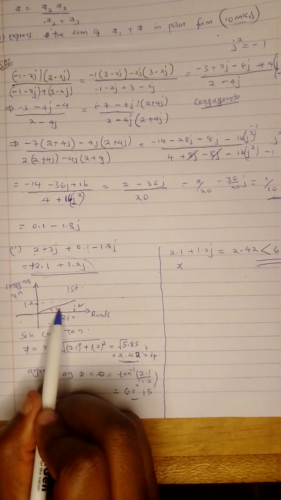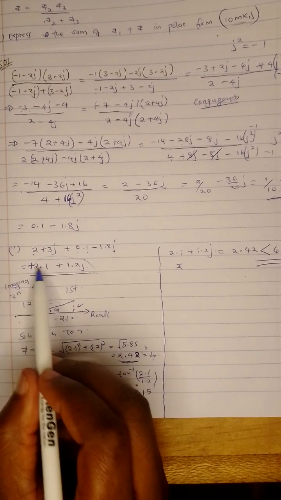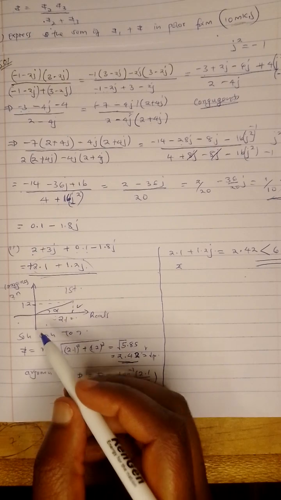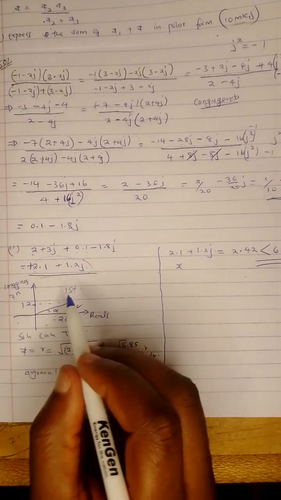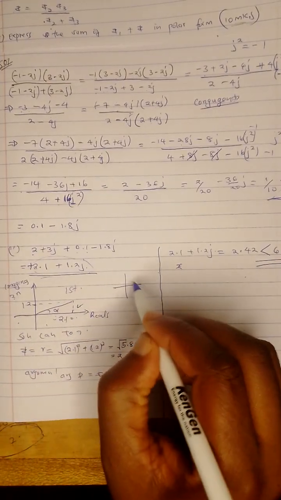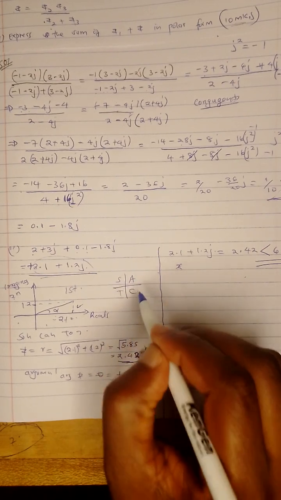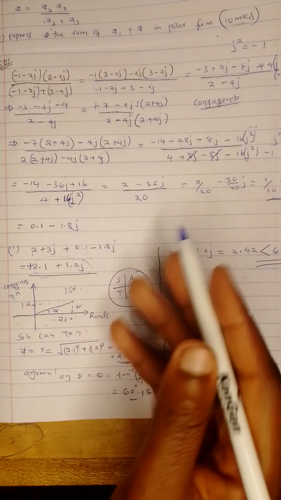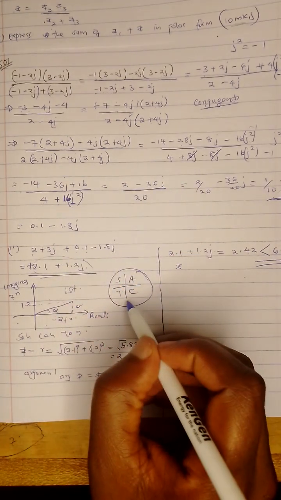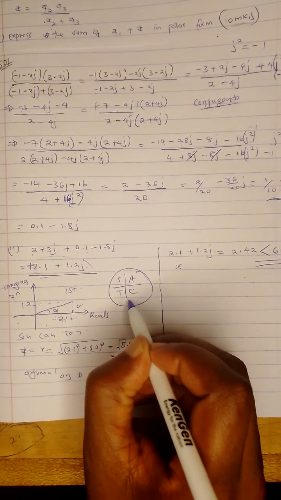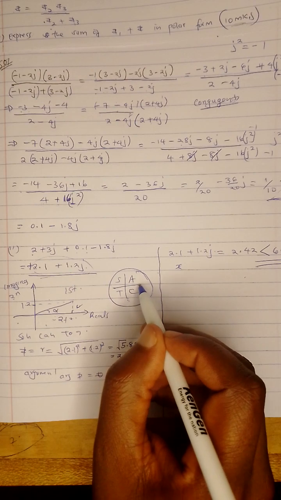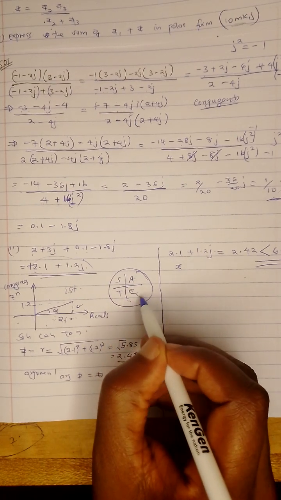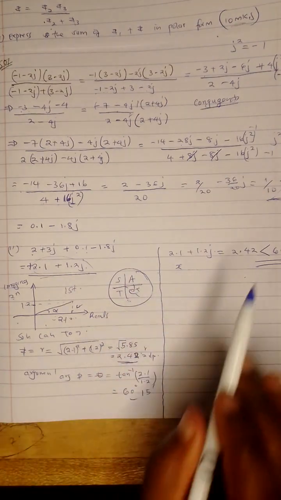If it was negative, I would use the rule where we say all students take chemistry. If it was a negative j, it would be on this side, and if it was positive and negative, the angle we could find on this side. That's how you solve the complex numbers.